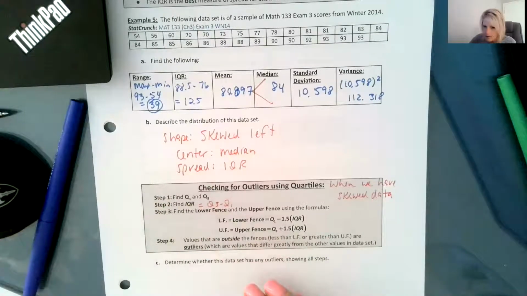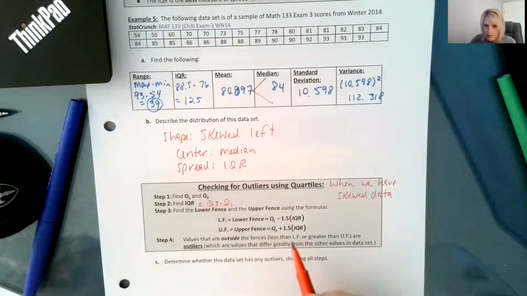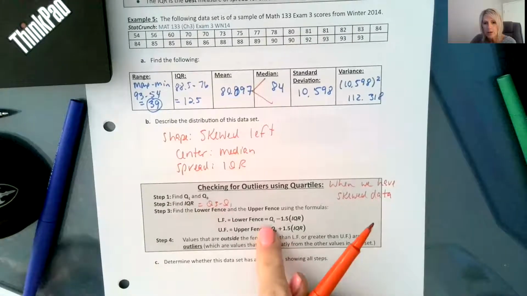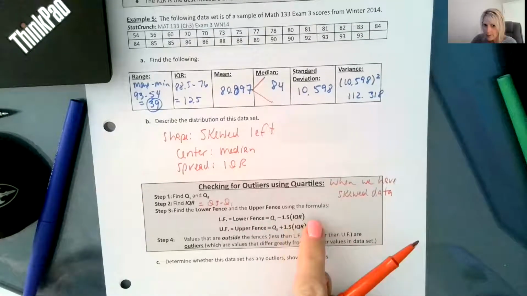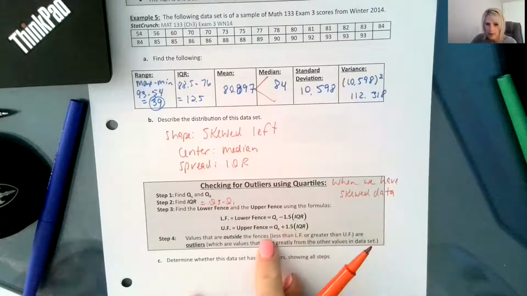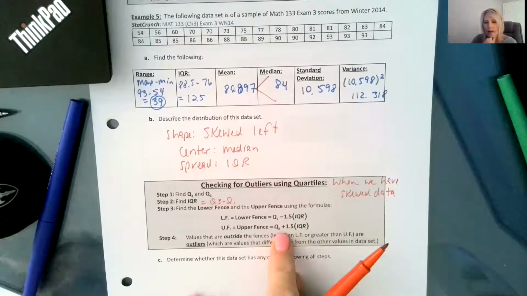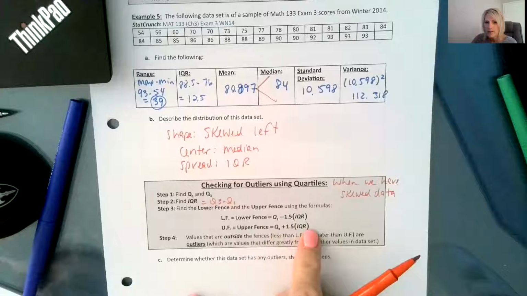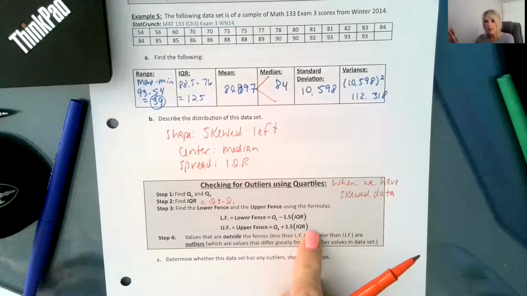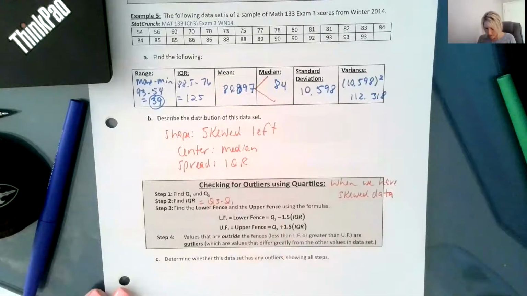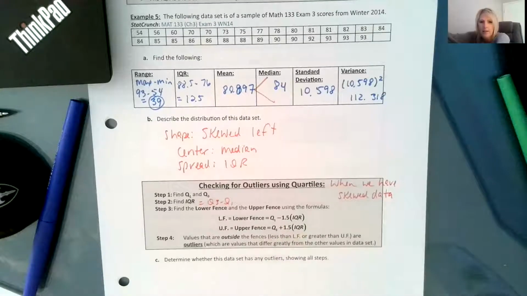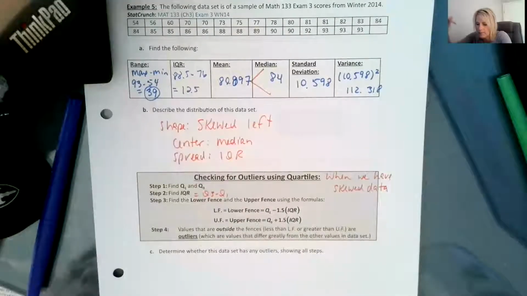So our lower fence is, you start with Q1. Notice that they start with different things. So the lower fence is Q1, and you subtract 1.5 times your IQR measure. And then your upper fence is Q3, and you add 1.5 times your IQR measure. And then you go back and look at your data and say, if any of my data points are bigger than my upper fence or smaller than my lower fence, then I can say I have outliers. So letter C down below says, let's see if this data set has any outliers.